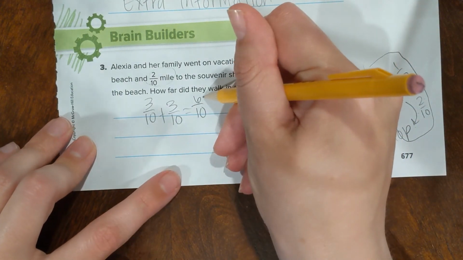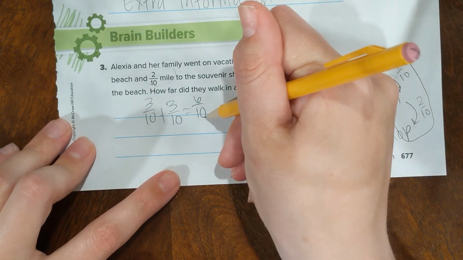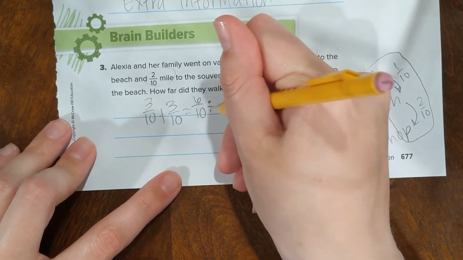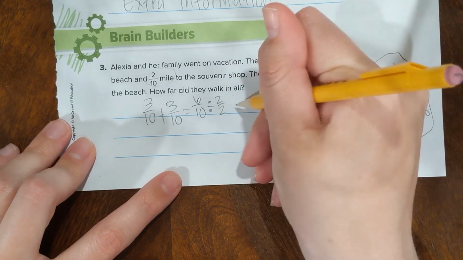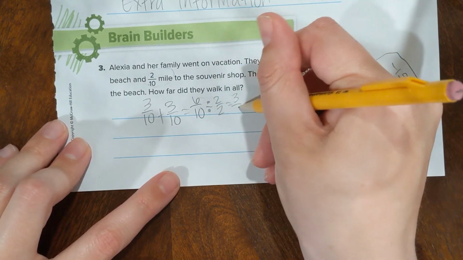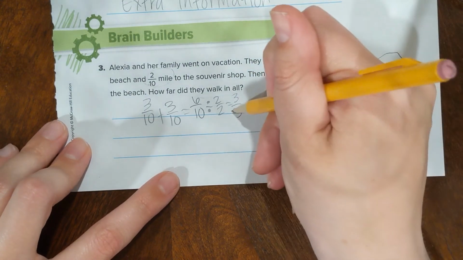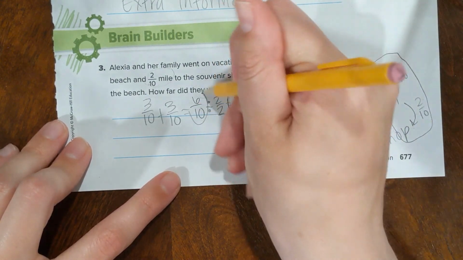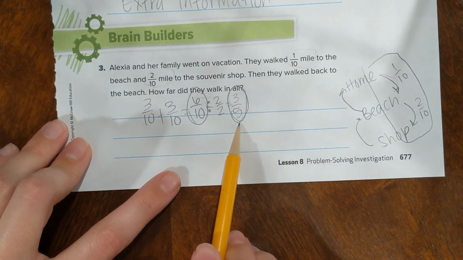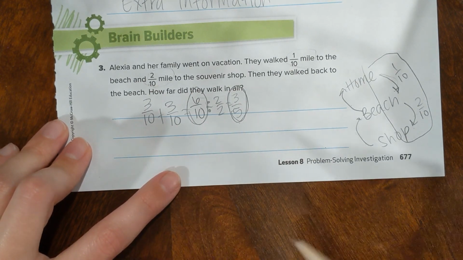Factors here are 1, 2, 3, and 6. 1, 2, 5, and 10. 2 is the greatest common one. So we'll divide by 2/2, which is 6 divided by 2 is 3. 10 divided by 2 is 5. 3/5. So either this answer or this answer, they are equivalent fractions. Either one works. This one is the one in simplest form, but this one is perfectly acceptable.